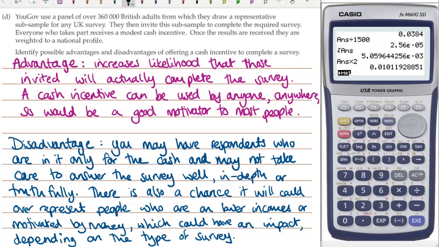You also might end up having it overrepresented with people who are motivated by money, and that might impact on the type of survey that you do. So if you were doing a survey that asked people, are you more likely to complete a survey if you are offered a cash incentive to do it, and that survey does have a cash incentive attached to it, you are going to get people answering positively more to that, because they're the ones that have actually stopped to do that survey, so it's sort of a self-fulfilling prophecy. There could be other things that you put into this question as well, as long as you justify them adequately, but those are a couple of examples from me.